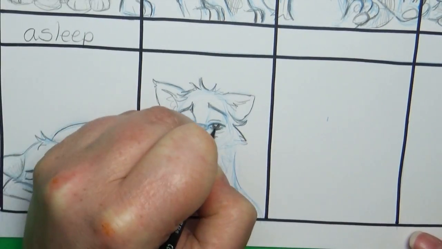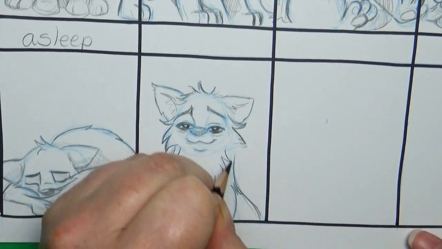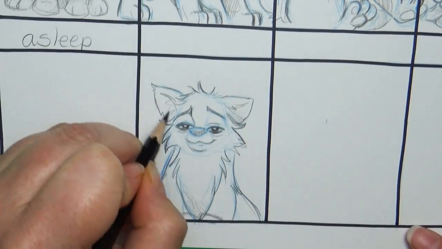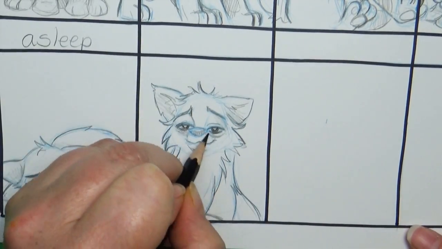This is where looking in a mirror at yourself, you can really kind of take some cues from what you physically look like to then put that into your character.